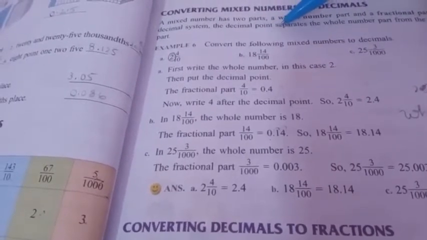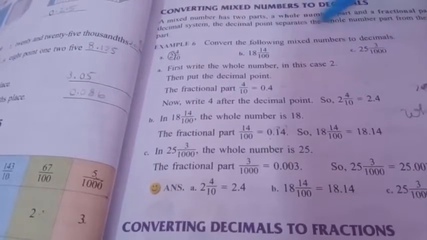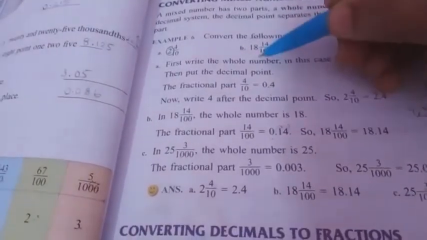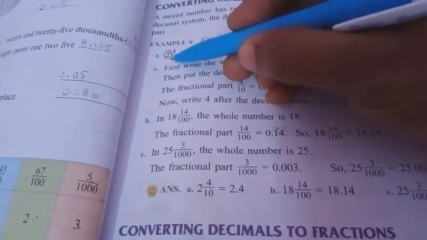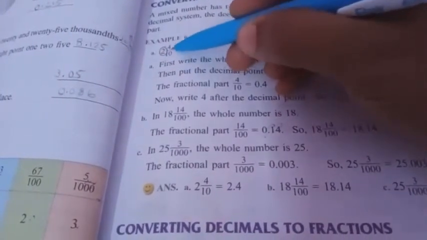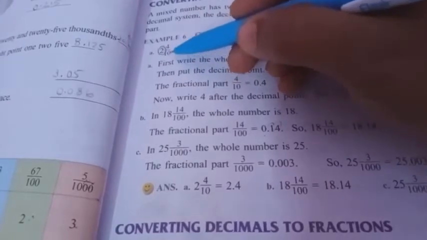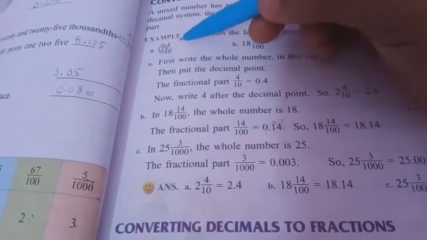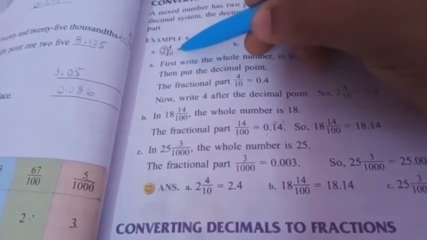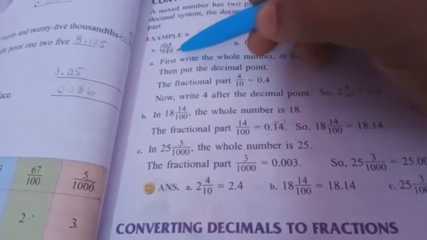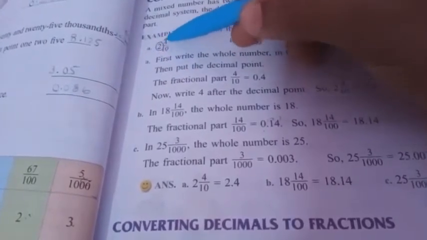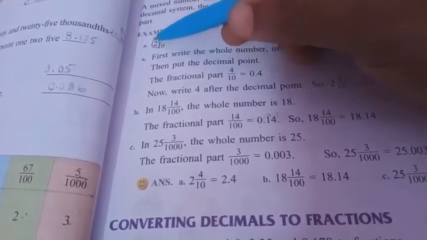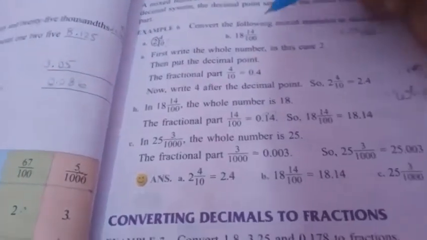This mixed number has two parts. One is the whole part and the other is the fractional part. The whole part is, see, I have circled number 2, that's the whole part. 4 by 10 is the usual fraction, that is called the fractional part. 2 on the side is the whole part. 4 by 10 is a fractional number, so we call it the fractional part. So a mixed number has two kinds of parts, 2 and then 4 by 10: whole number, then fractional number.